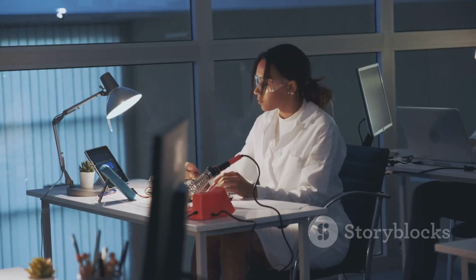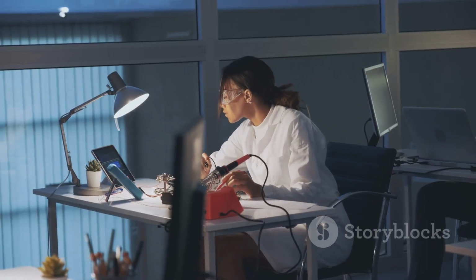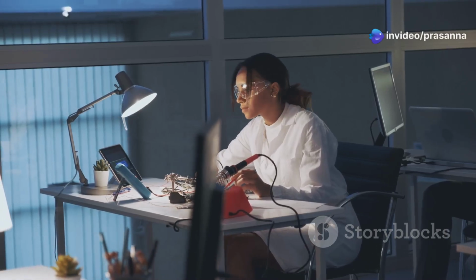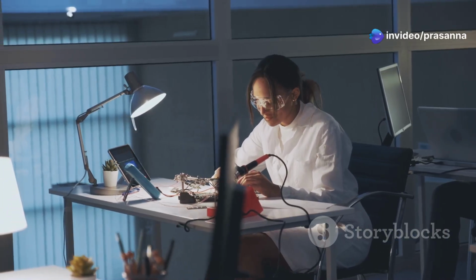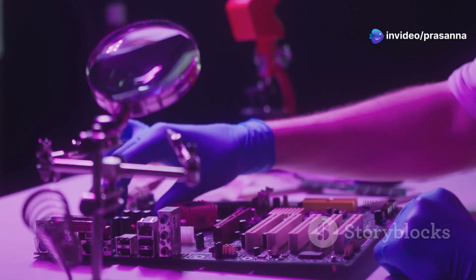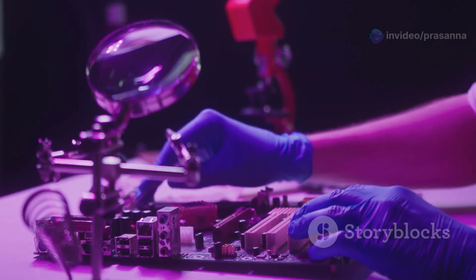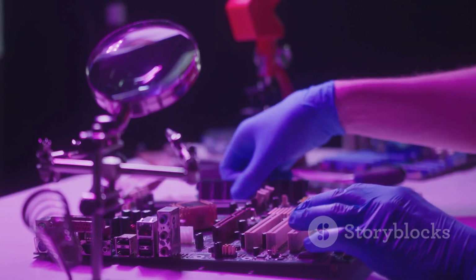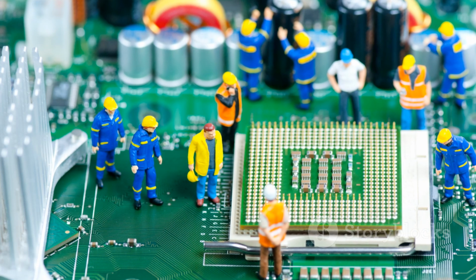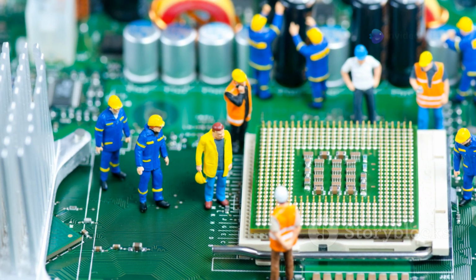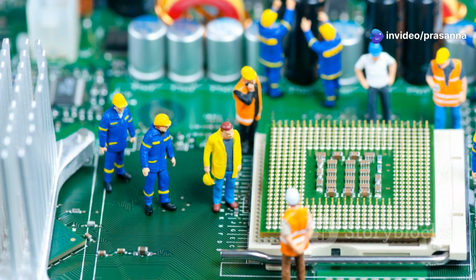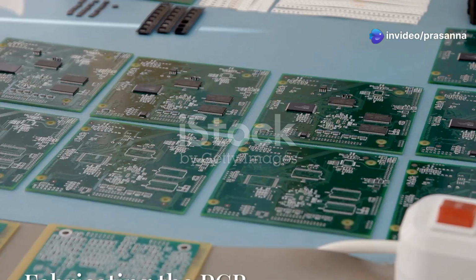Throughout the design process, engineers conduct extensive simulations and testing to validate signal integrity, power delivery, and thermal performance. Prototypes are built and rigorously tested to identify and rectify any design flaws. Only after passing these rigorous tests is the design finalized, ready for the next stage of the manufacturing process.